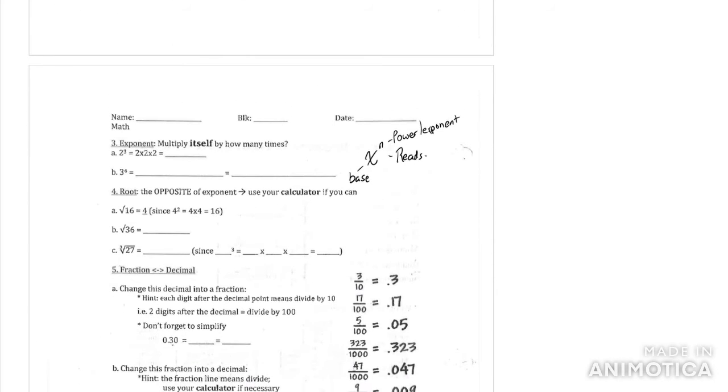For exponents, a quick review. There's several components to an exponent I have here. So x, the number on the bottom, is the base. The little number on top, which I've represented with an n, is either the power or the exponent. So you'll hear it called either one of those things.